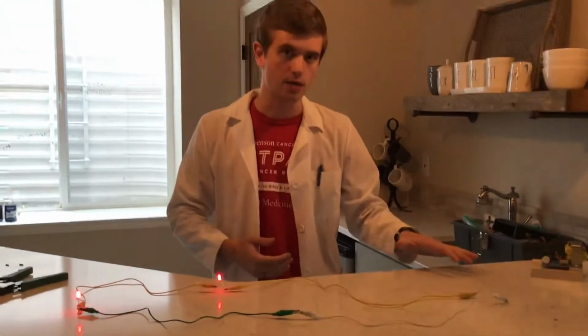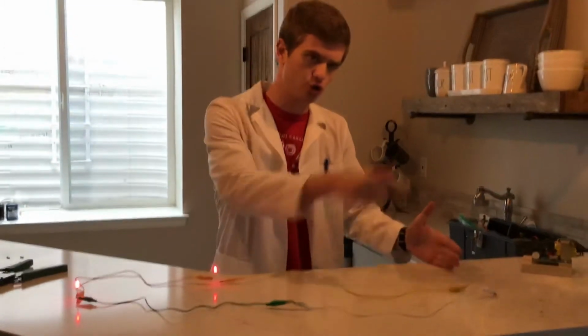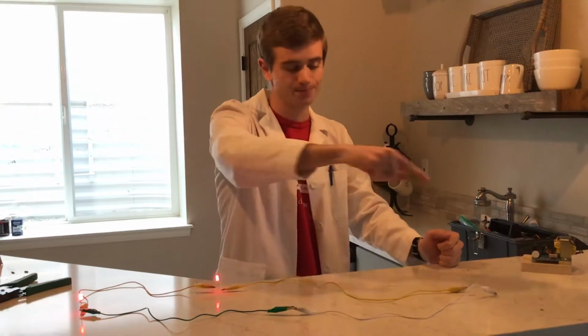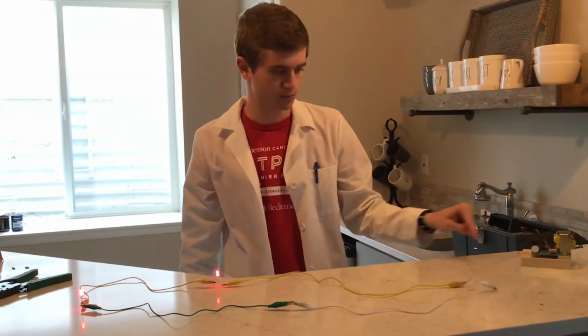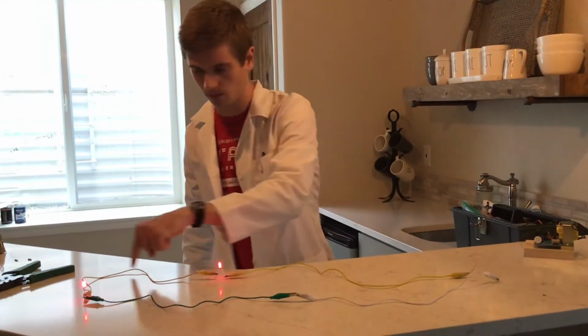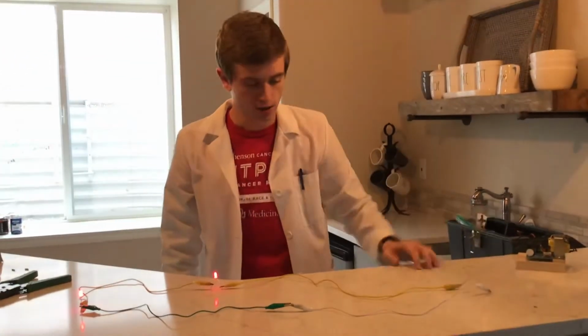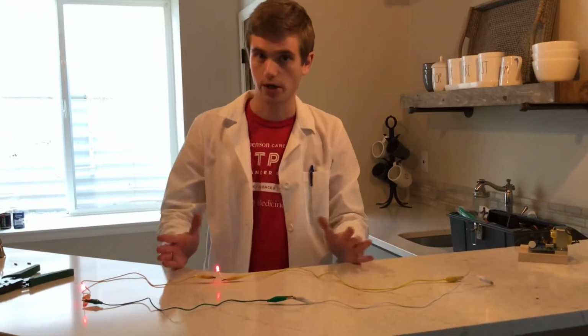But this, as you see, is not a parallel circuit. In the parallel circuit, we had two circuits. We had two essentially loops that we could trace, right? In this one, we only have one. So if we trace it, it goes through this bulb, and back here. So there's only one loop flowing here.